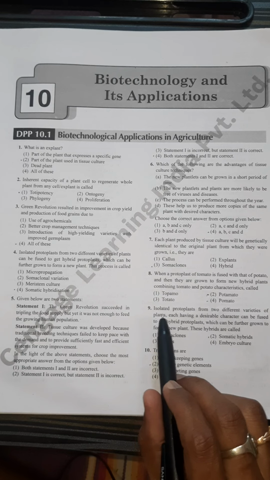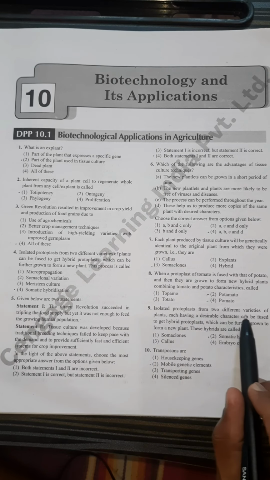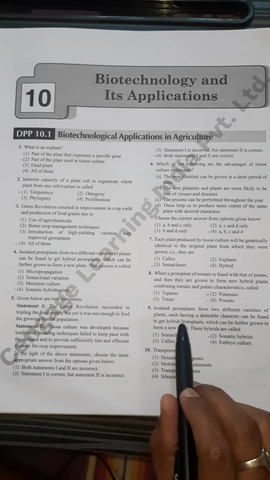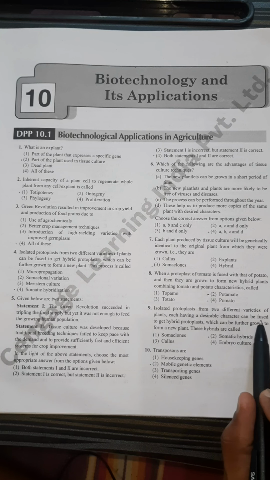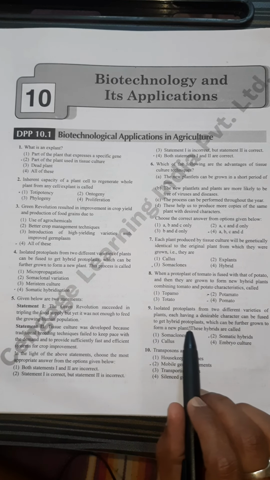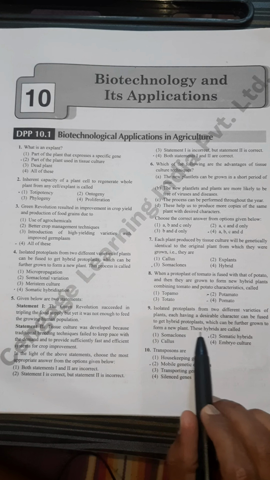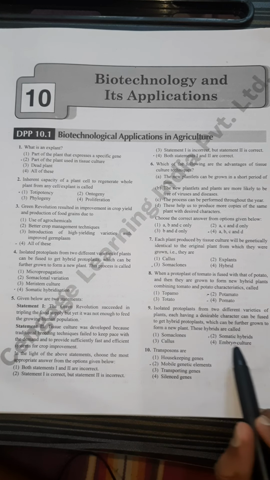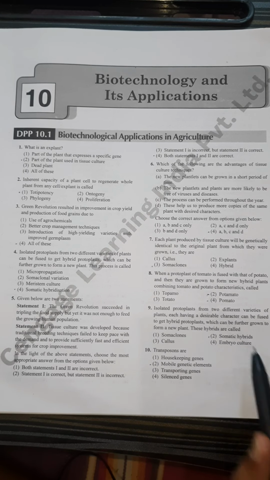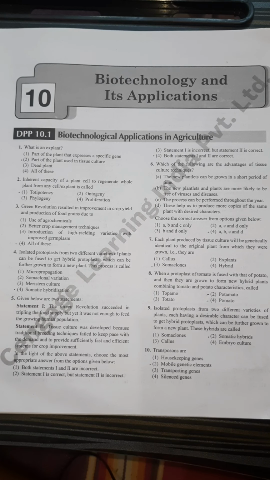Next question: isolated protoplasts from two different varieties of plants, each having a desirable character, can be fused to get hybrid protoplasts, which can be further grown to form a new plant. These hybrids are called somatic hybrids. During somatic hybridization, the products are called somatic hybrids.